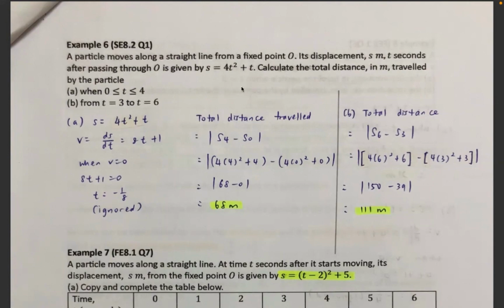So when they ask us to find the total distance traveled by the particle, when t is in between 0 to 4, you just have to do S4 minus S0 modulus. Okay, so we just substitute t equals 4 into the equation, minus substitute t equals 0 into the equation. Then we have answer 68 meter.